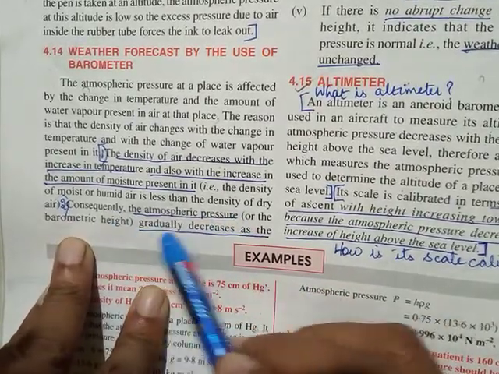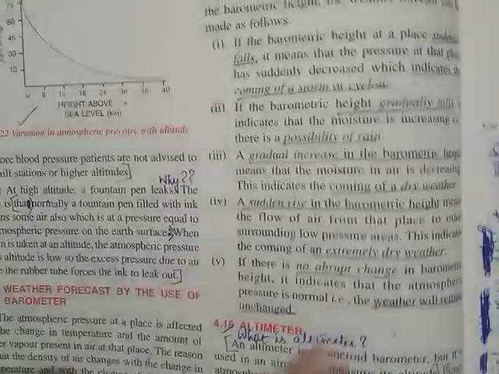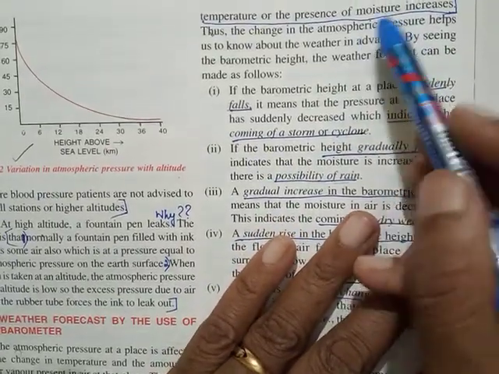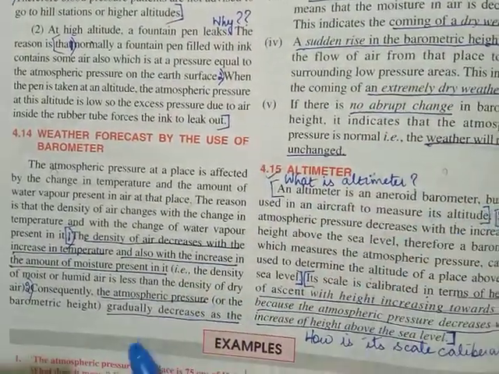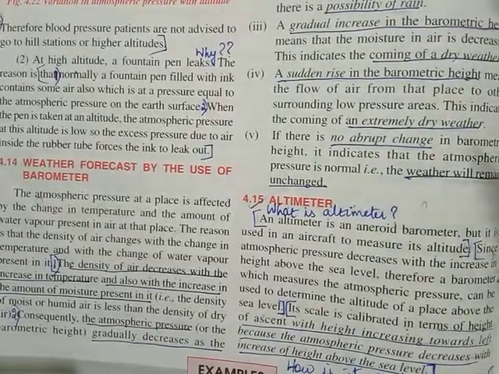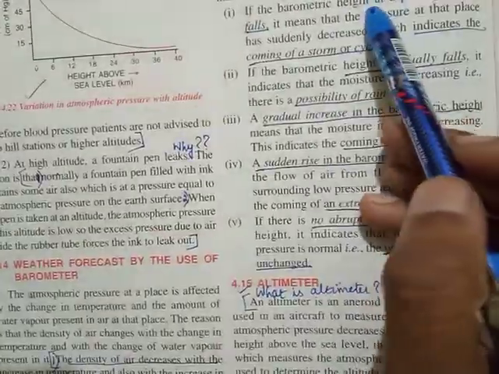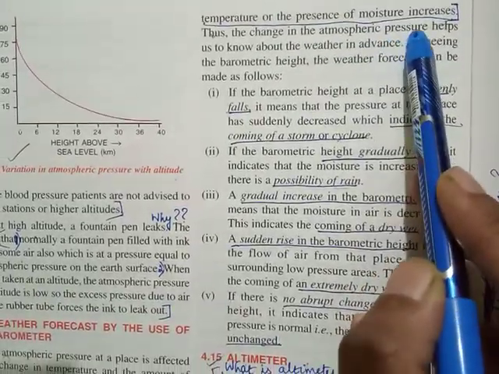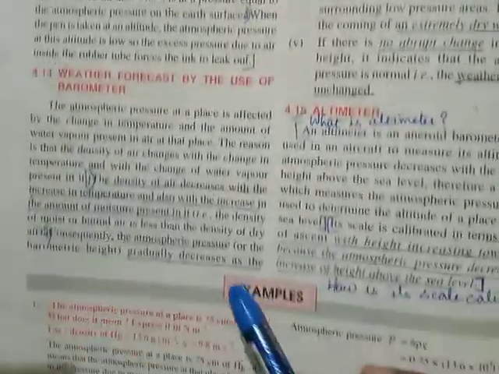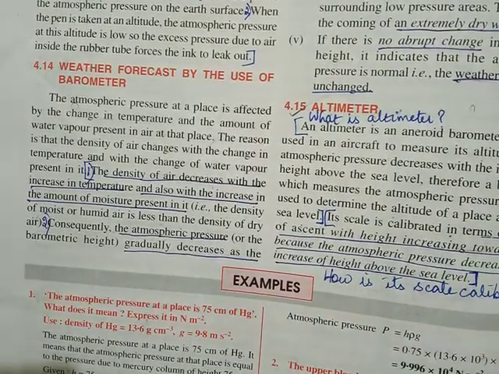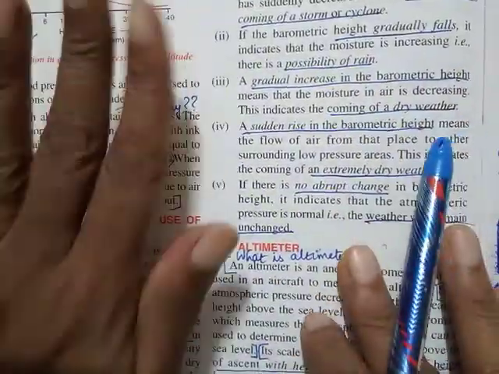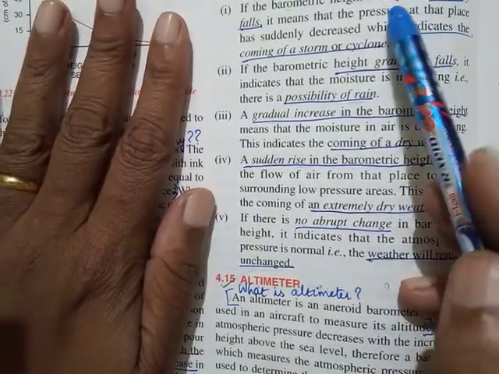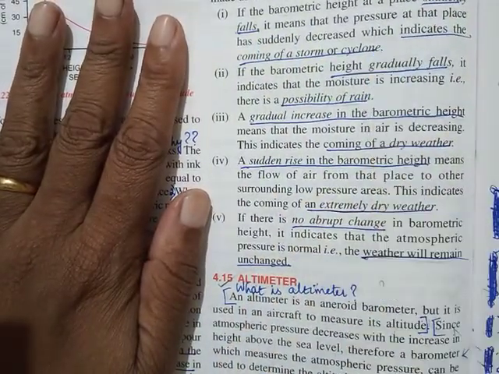Consequently, atmospheric pressure gradually decreases as the temperature or the presence of moisture increases. In the sense, if it's going to be a very hot day, then the atmospheric pressure will decrease, and even if there is presence of moisture, meaning chances of rain, then also the atmospheric pressure might decrease. Now, based on these concepts they have given some conclusions. There are 5 conclusions. You just have to know the conclusion and what it indicates.